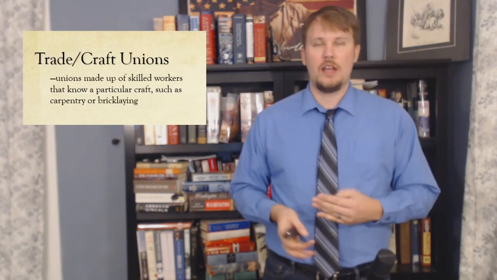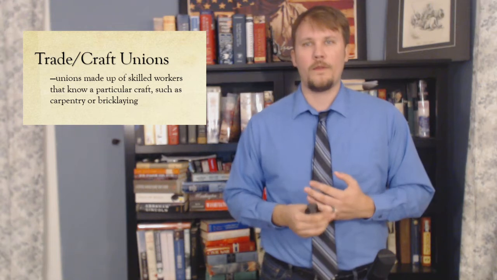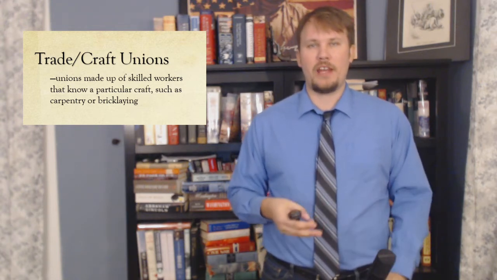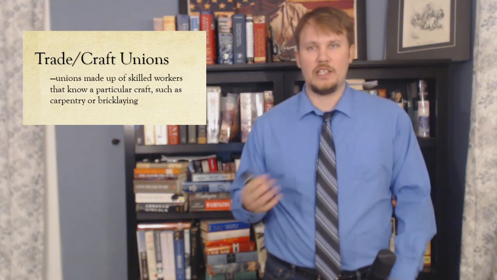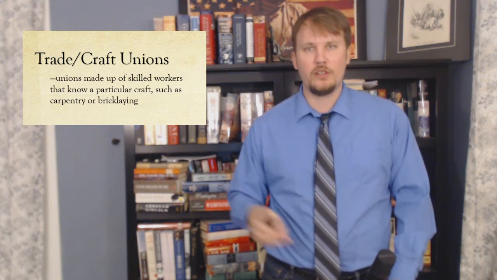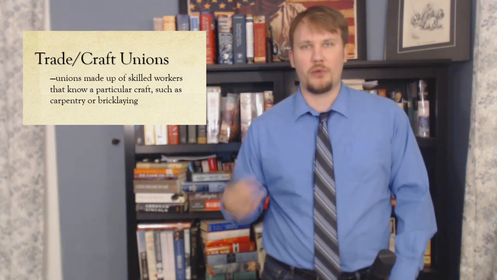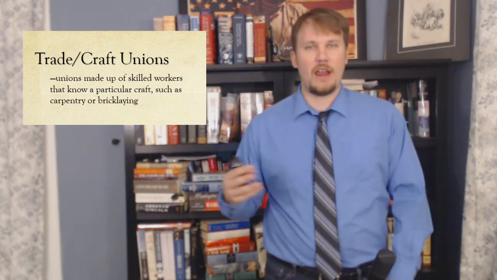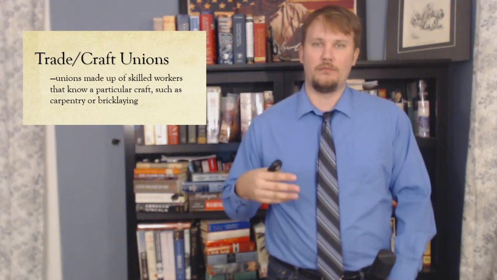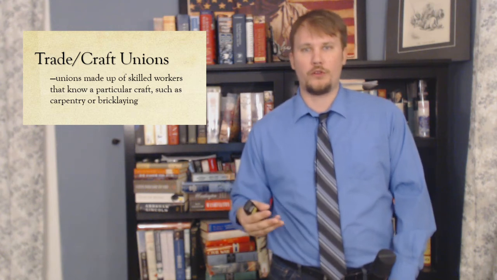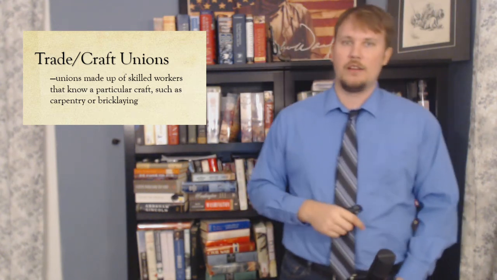There's also something called trade unions or craft unions. These had existed before the Civil War. These trade unions are made up of skilled workers in an industry. So for example, all the carpenters in the nation might belong to a carpenters union, or the bricklayers would belong to a bricklayers union. They would meet the everyday needs of their workers. So this includes things like pay, hours, safety, help for fellow workers who are hurt on the job or get killed. So these trade unions are kind of like fraternal organizations that look out for each other.